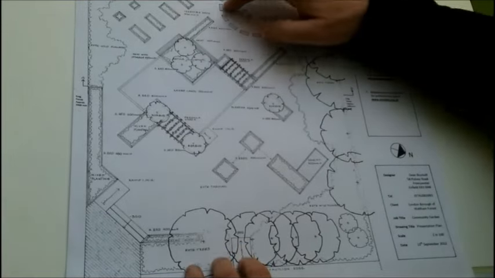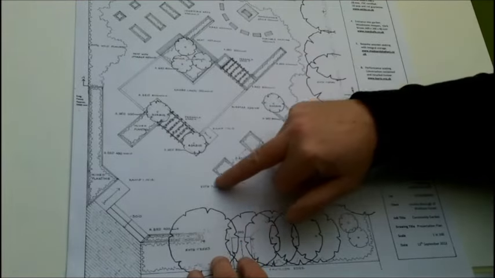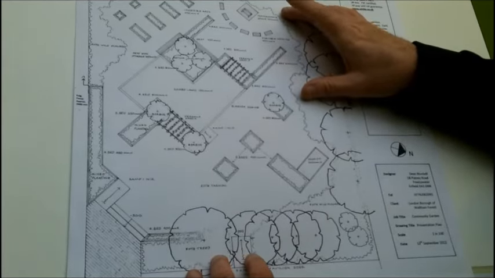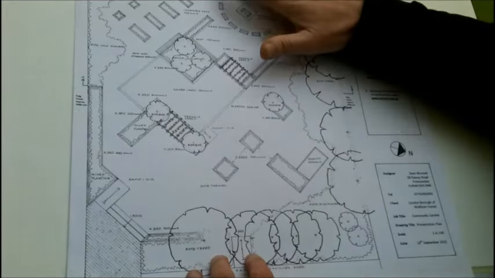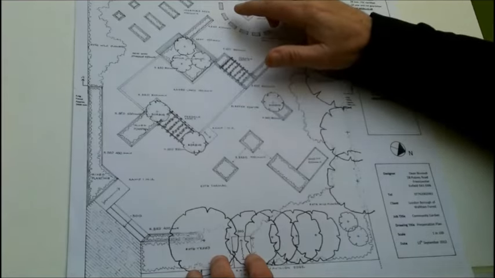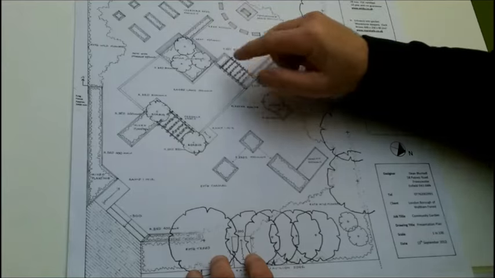So here you see a garden space that I designed. This is for a community garden. A huge area, but what I'd like you to look at is how I've used a hierarchy of line. So let's start at the ground.